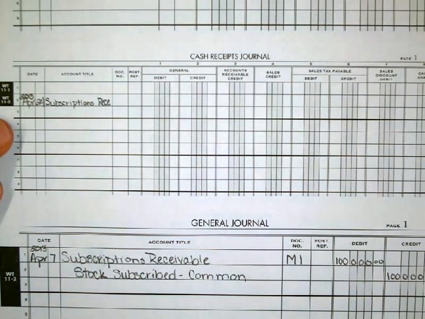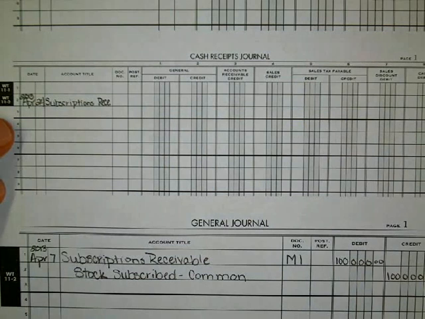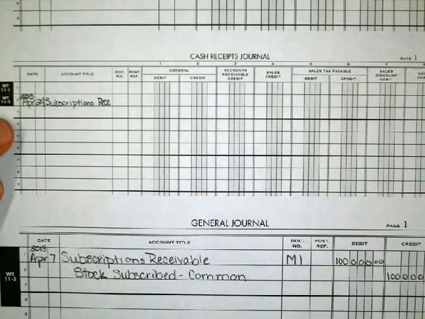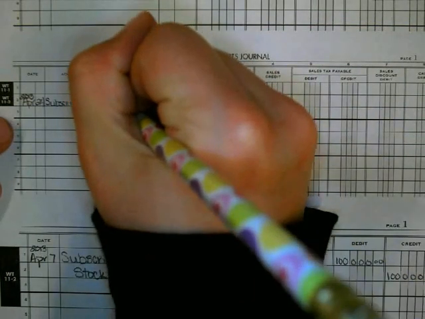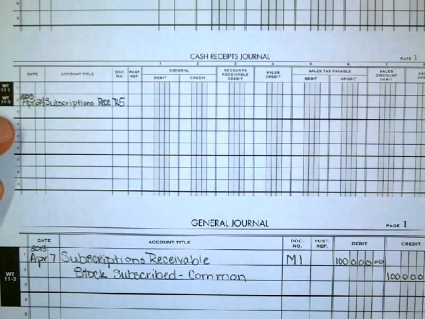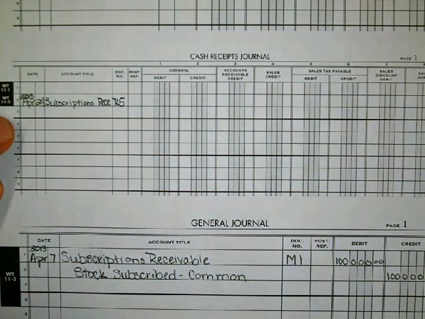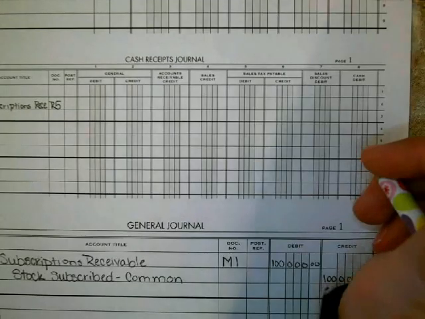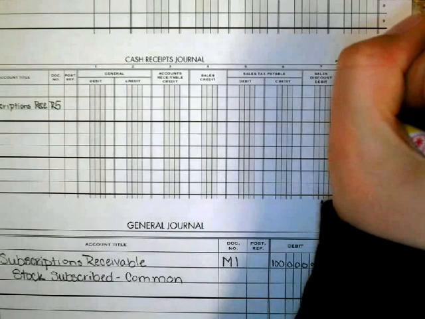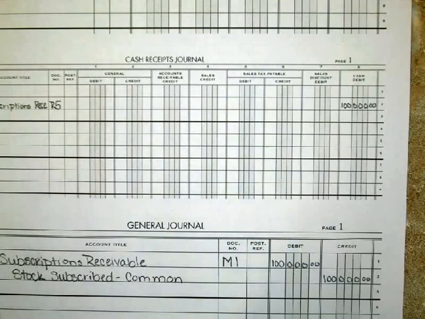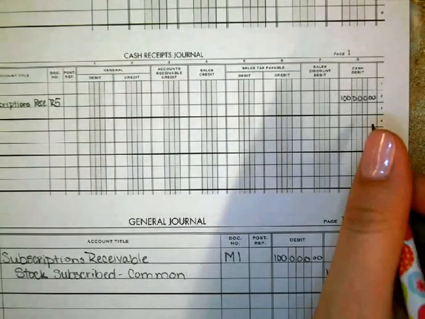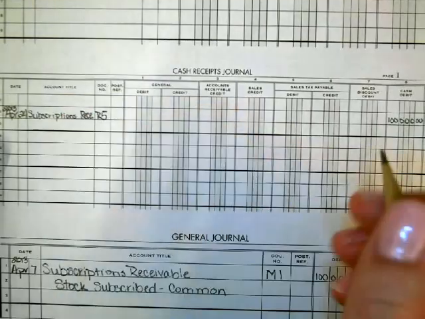Subscriptions receivable. Okay, what's our document number? R5. And we know that we have a cash debit, and that is 100,000. And so if we have a cash debit, that tells us that we are going to credit our subscriptions receivable.